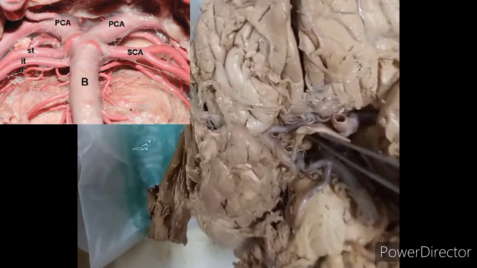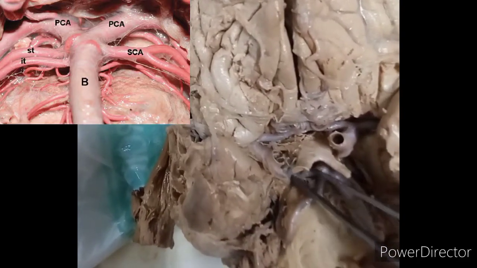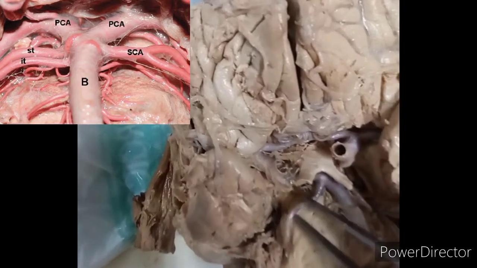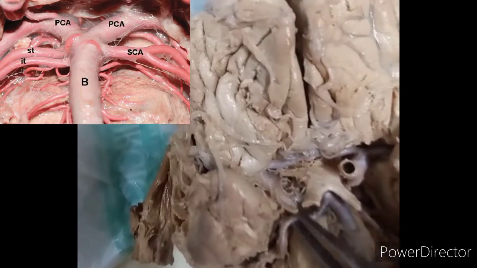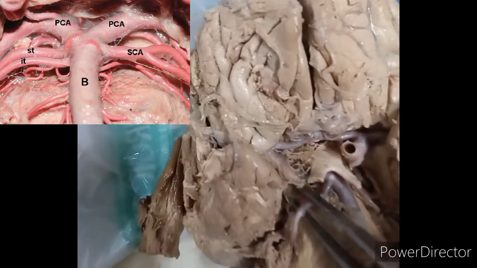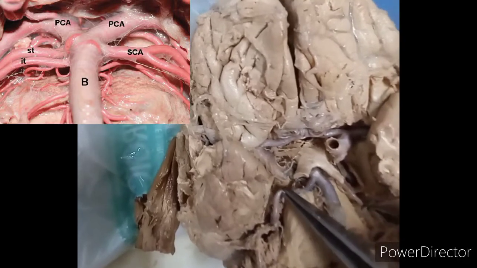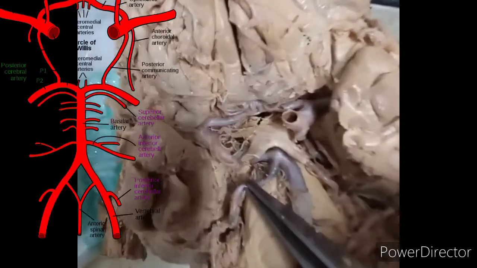So the midbrain is related here with the basal vein, then the posterior cerebral artery, and at the junction of the midbrain and pons there is the superior cerebellar artery. This one is the posterior cerebral artery, this one is the superior cerebellar artery.